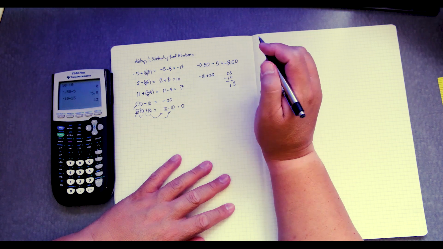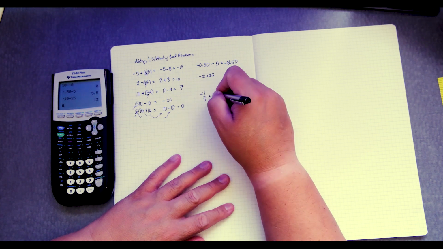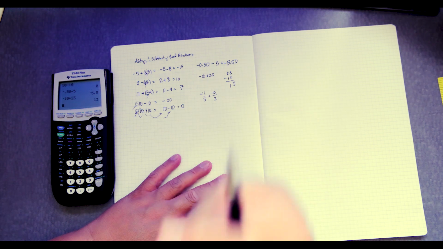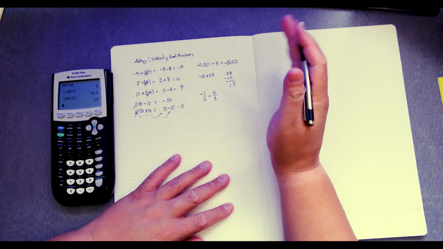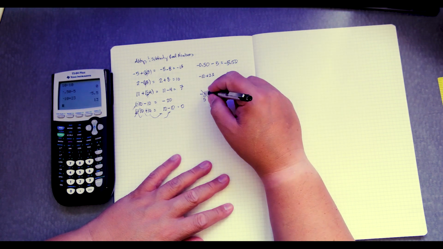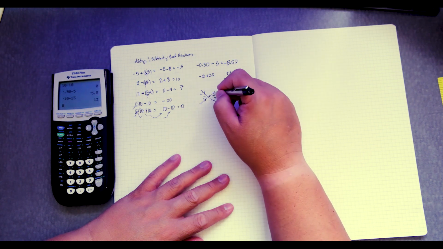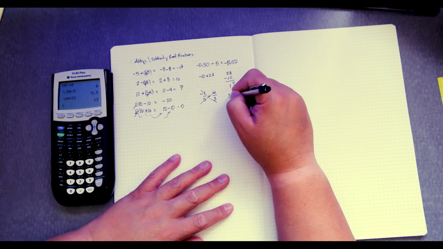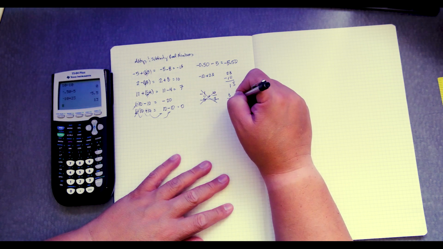Now, what about fractions? Oh, no. Let's say we had negative 1 over 5 plus 10 over 3. Okay? So here, this is a very unconventional way. We can do it this way. 1 times 3 is 3. Don't worry about the signs. 5 times 10, 50. Divided by 5 times 3 is 15.